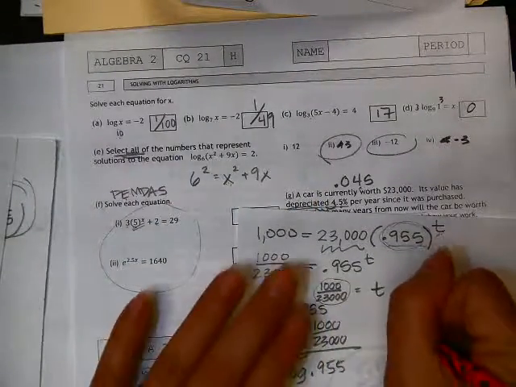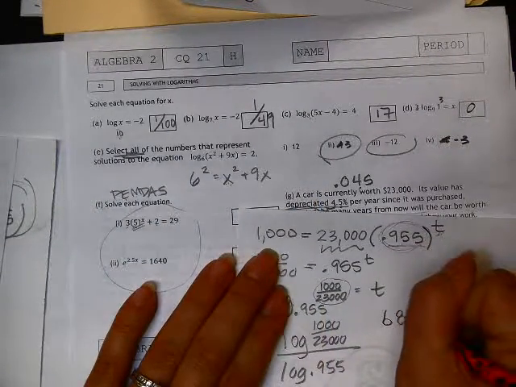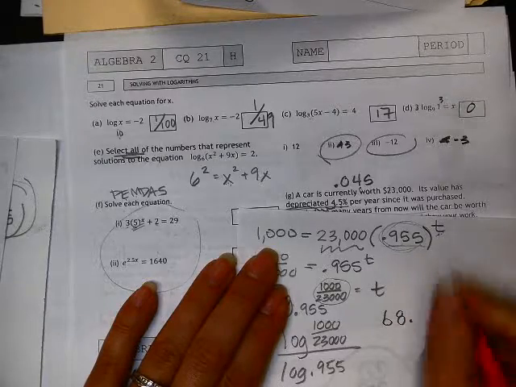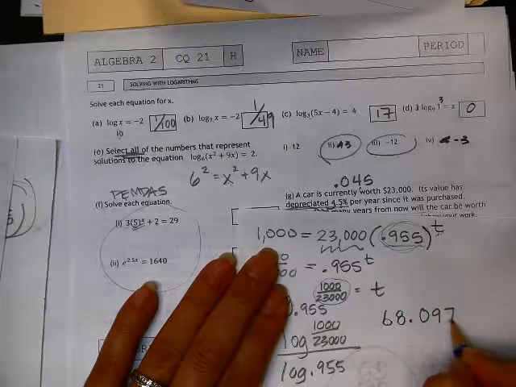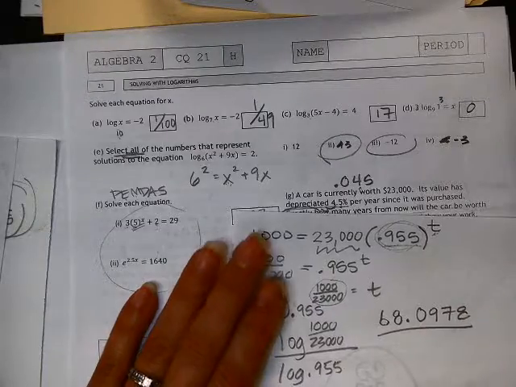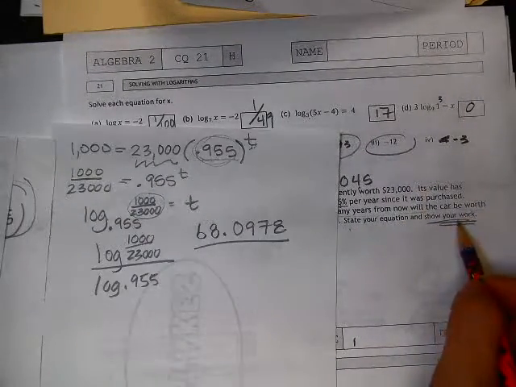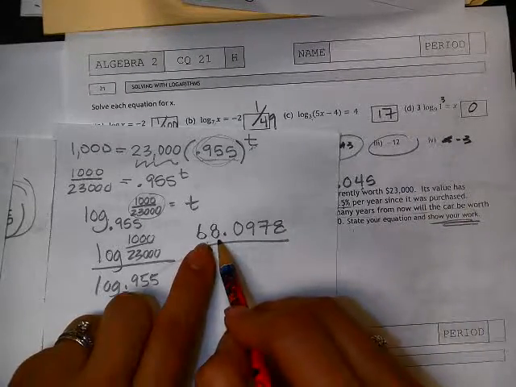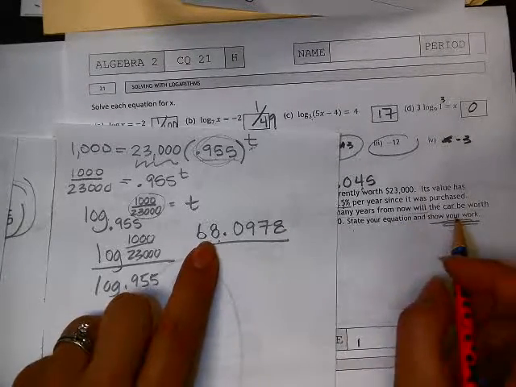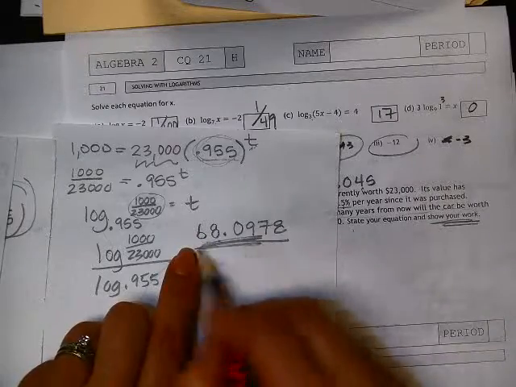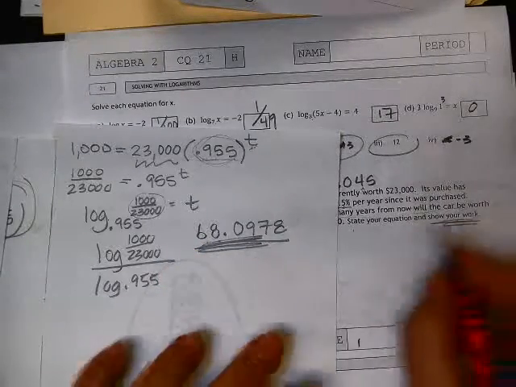So I would get exactly 68.0978. Feel free to include as many decimals as you want. If you were to look this up on your calculator, you wouldn't find exactly 68. You would have to be like, it's kind of 68. We're looking for exact, and our logarithms help us find that.